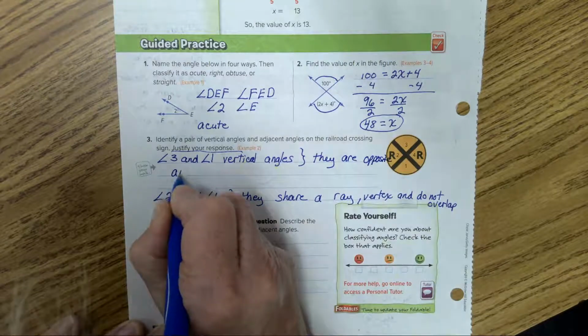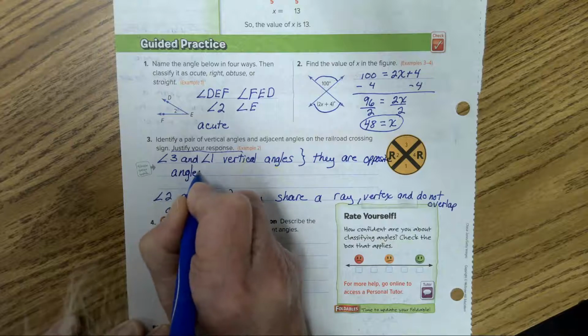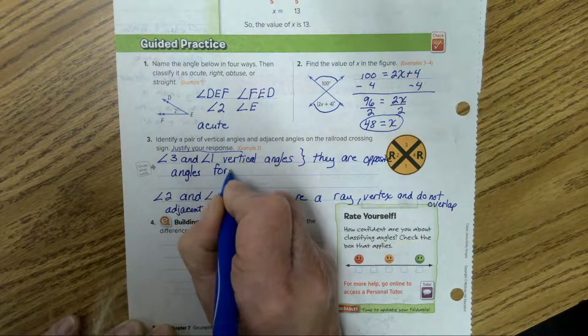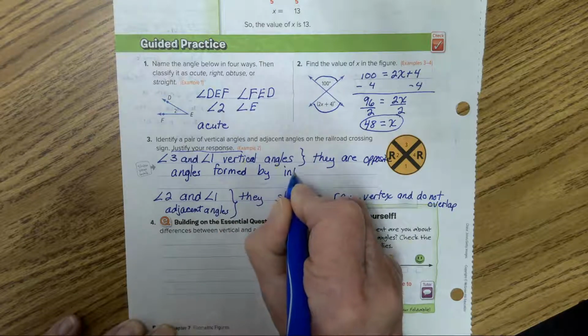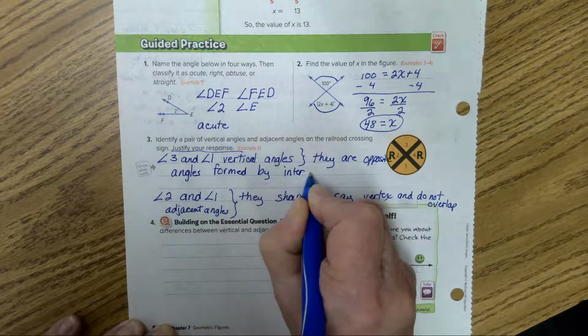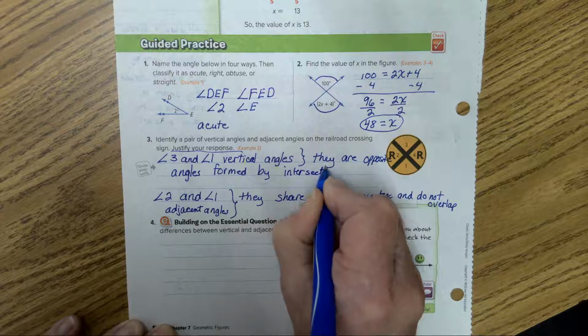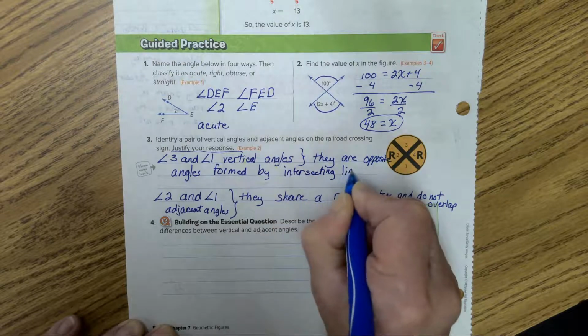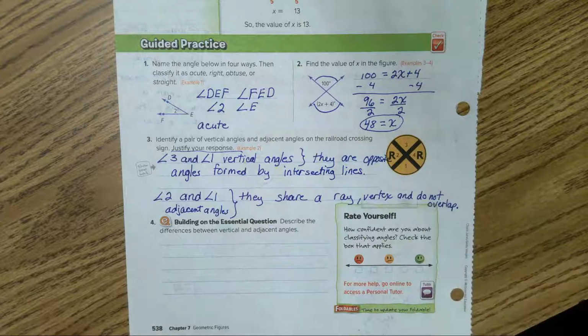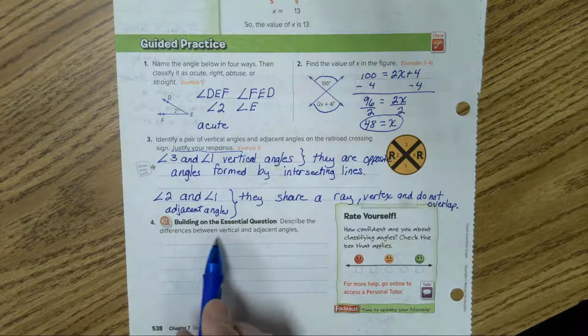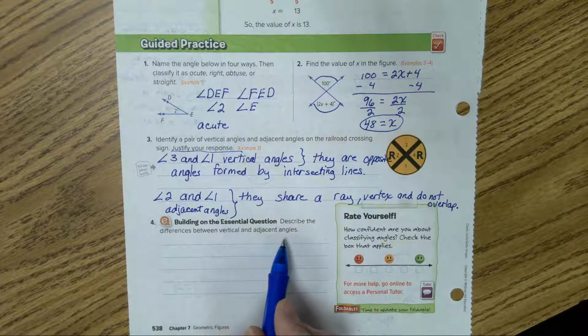Opposite angles formed by intersecting lines.